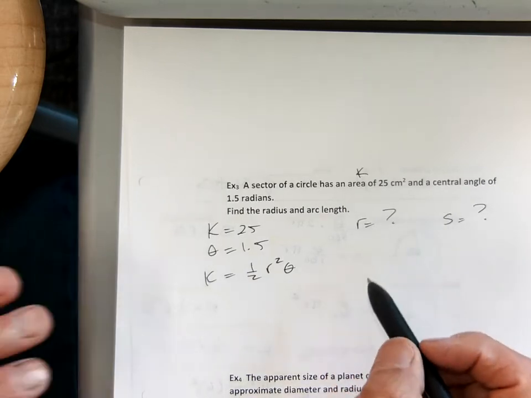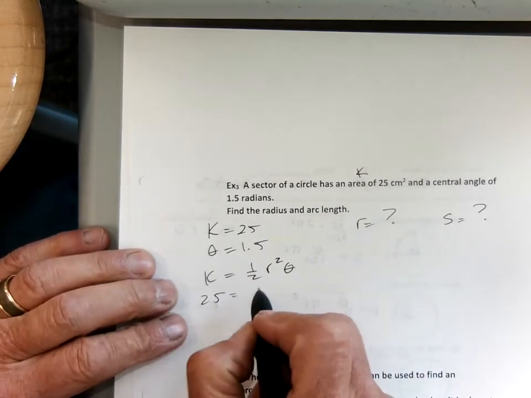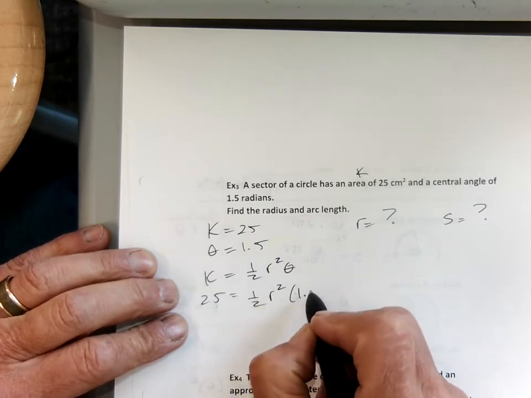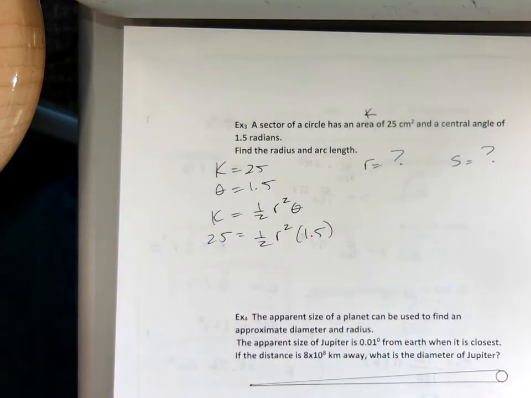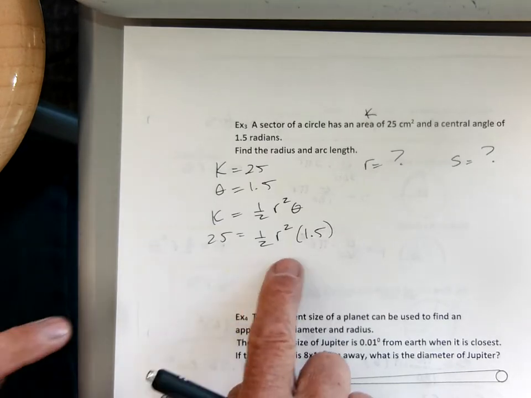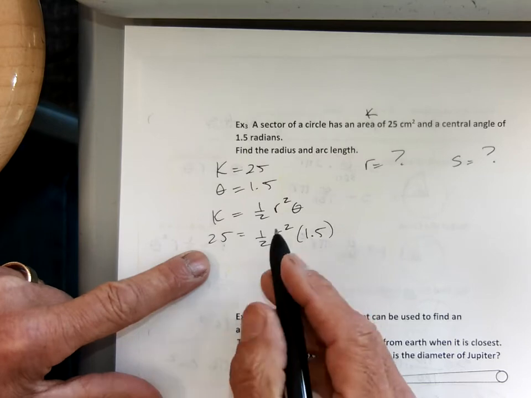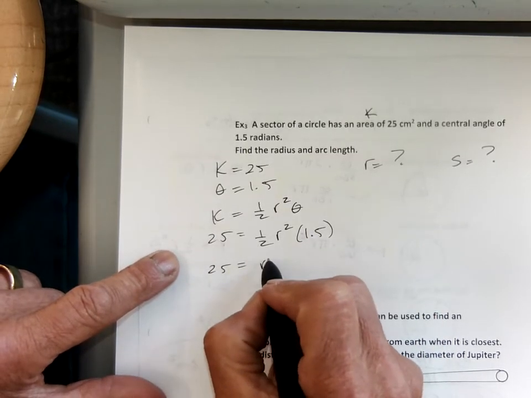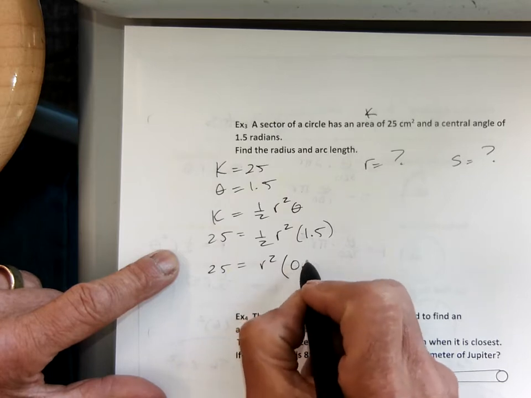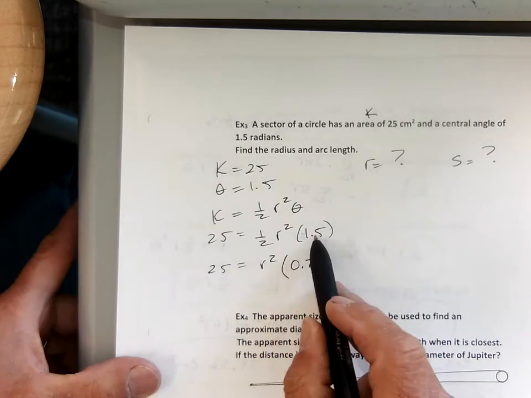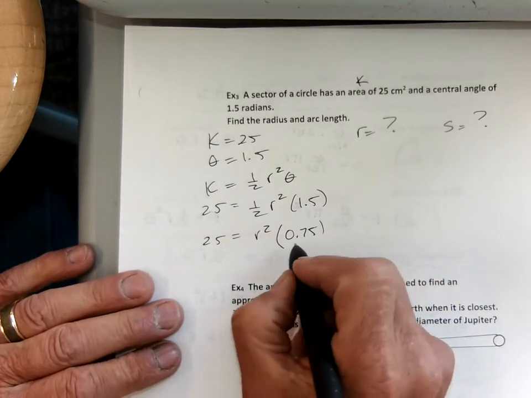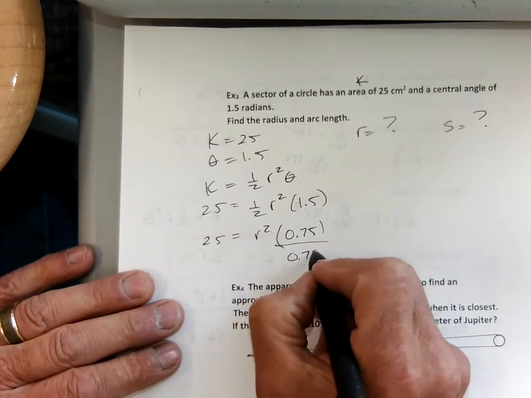Okay, so K is 25, which equals 1/2 r squared times 1.5, okay? Half of 1.5, I think that's 0.75. Just going to multiply, so I get 25 equals r squared times 0.75. I just took half of 1.5. I'm going to divide.